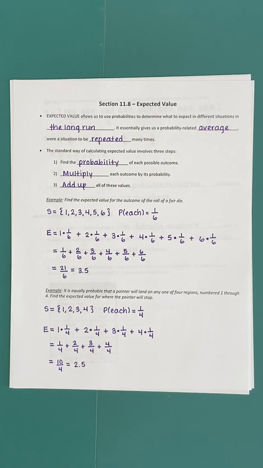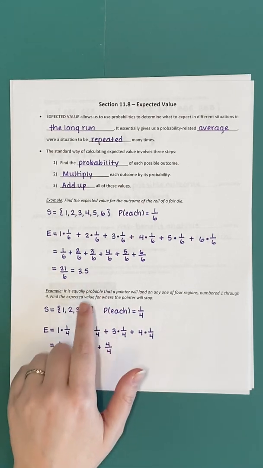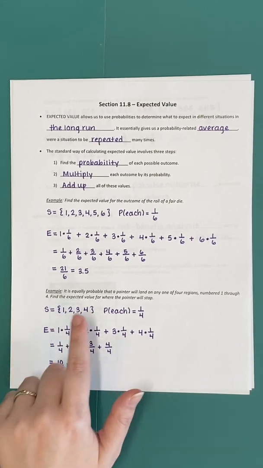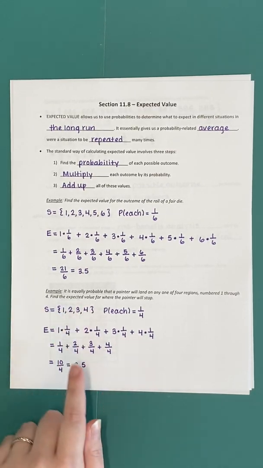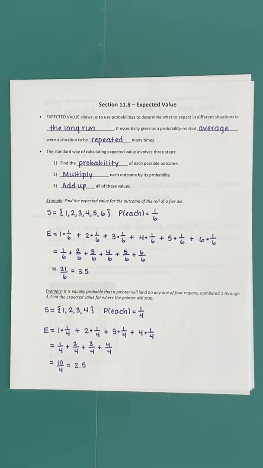So if you average out all your trials, it comes out to roughly 2.5, which again makes sense because 2.5 is right in the middle between your highest point and your lowest point. So on average, if you take all your trials, the trial results will average out to 2.5.